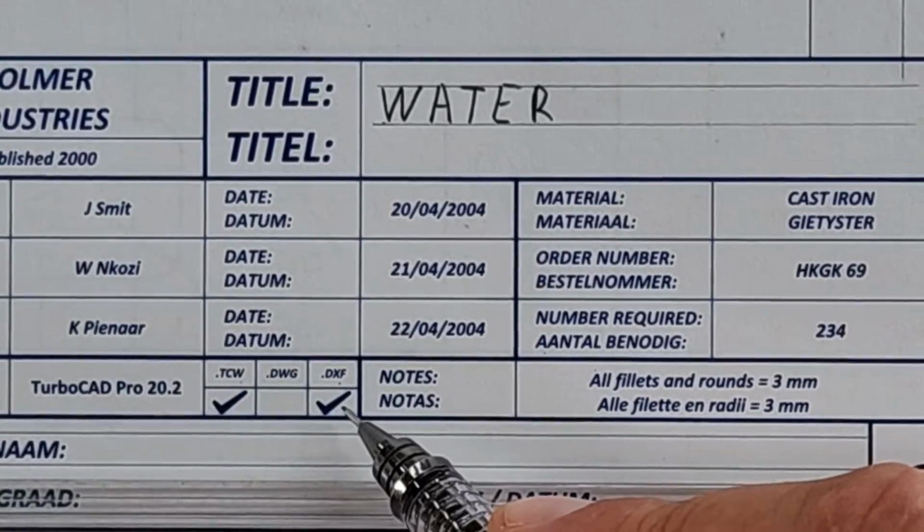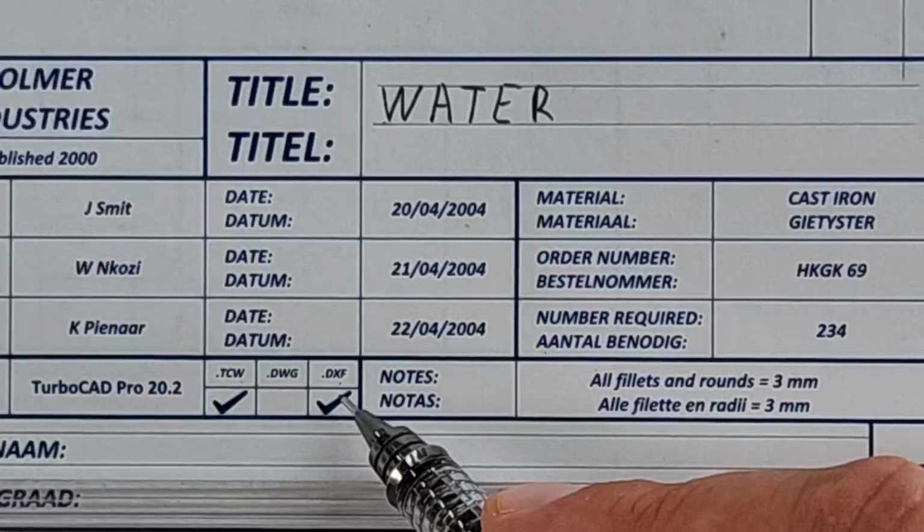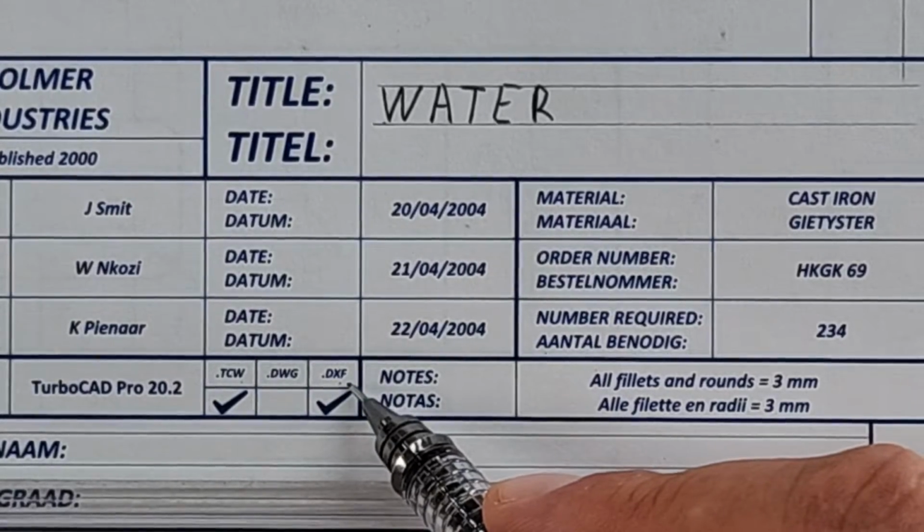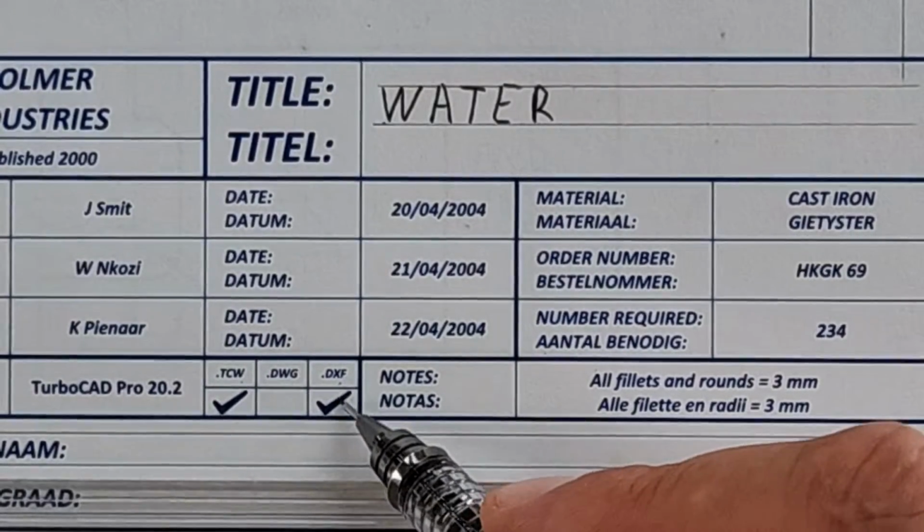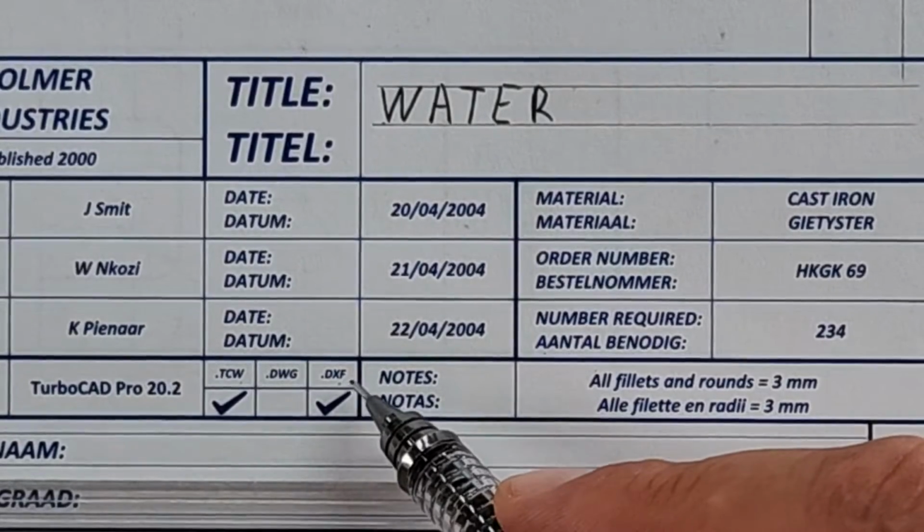Now they ask me, what does the abbreviation DXF stand for? That stands for Drawing Exchange Format.